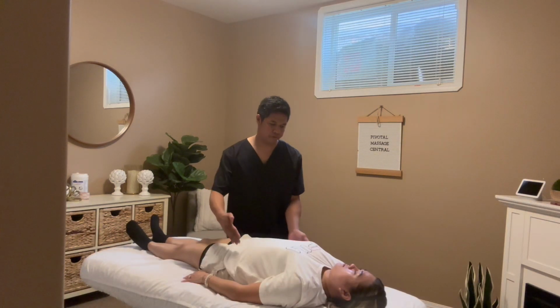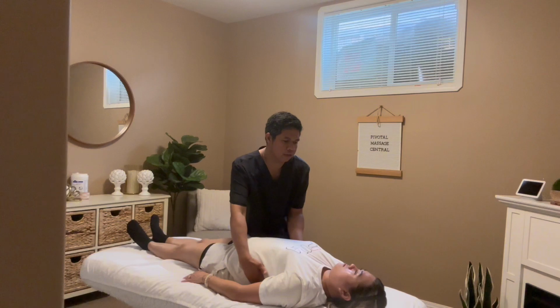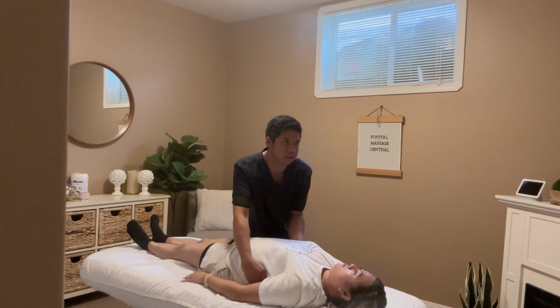The TL, okay, the upper ribs, C7 to 10. Okay, can you inhale, exhale, inhale, exhale?